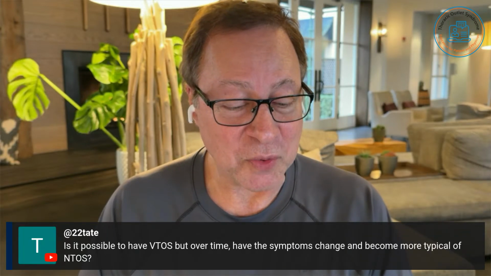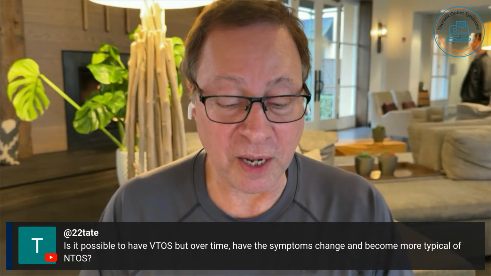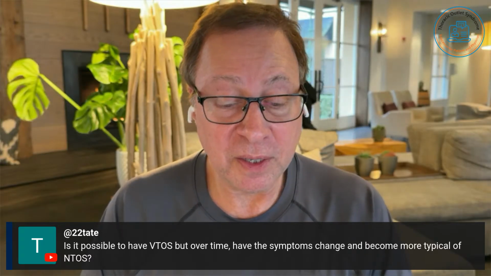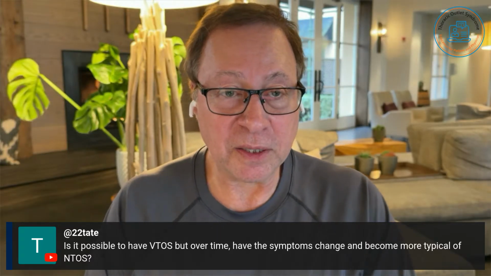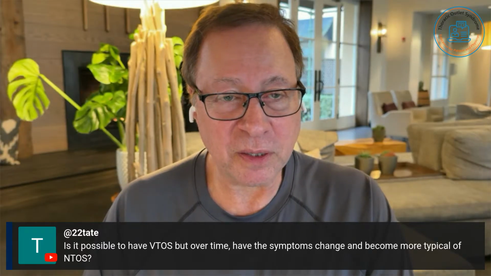Hey, here's a new guy, 22 Tate. Is it possible to have venous TOS, but over time have the symptoms change and become more typical of neurogenic TOS? That's an absolute yes. So venous TOS has a different mechanism. It's really in a different space than the nerves are.